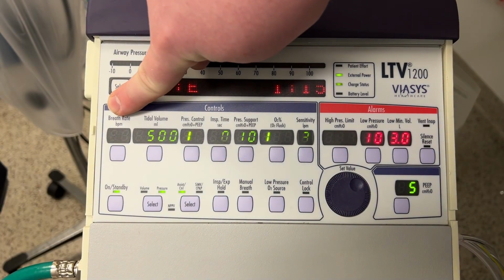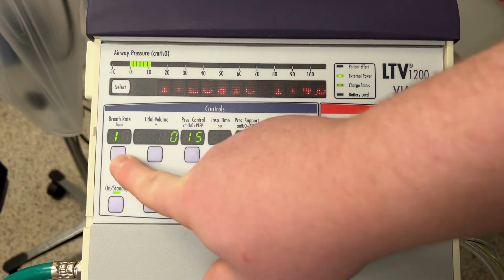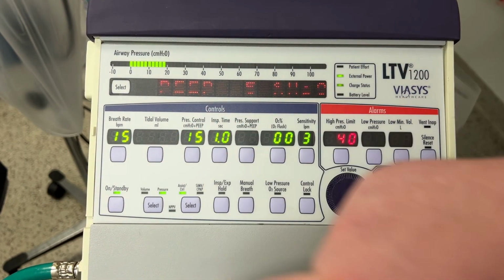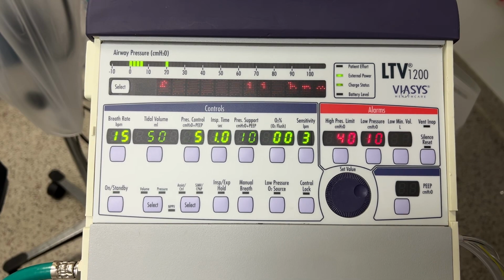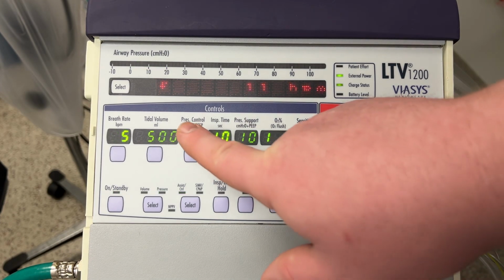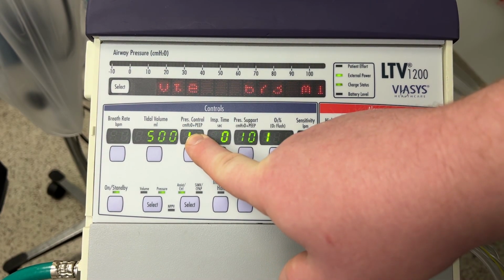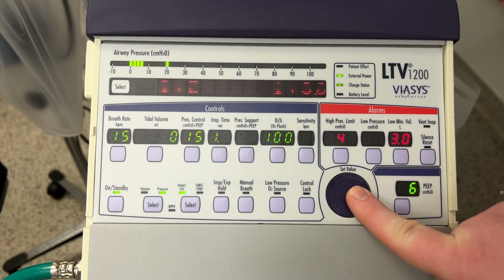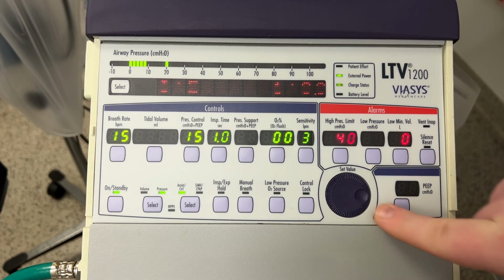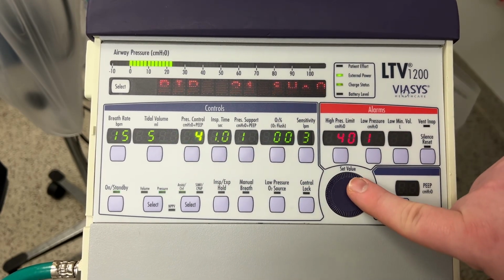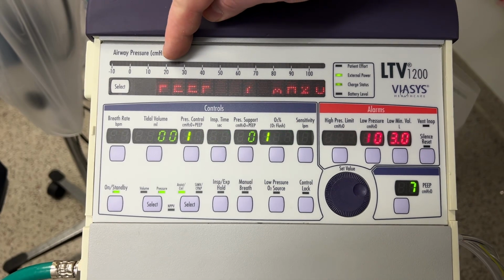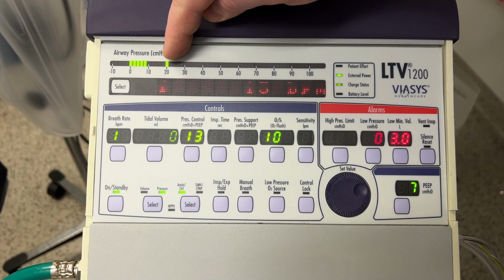Now I'm going to toggle through some of the other settings here. So breath rate, it's pretty simple. It's breaths per minute. Pressure control. Okay. Remember, your ultimate pressure is pressure support or pressure control plus PEEP. And whether it's pressure control or pressure support will depend on your setting.